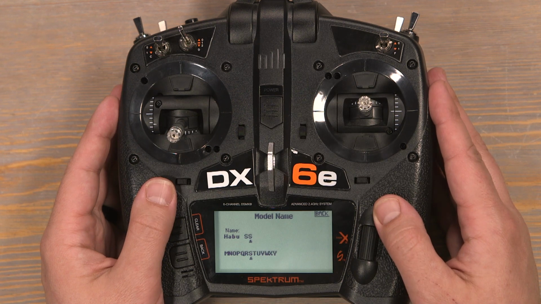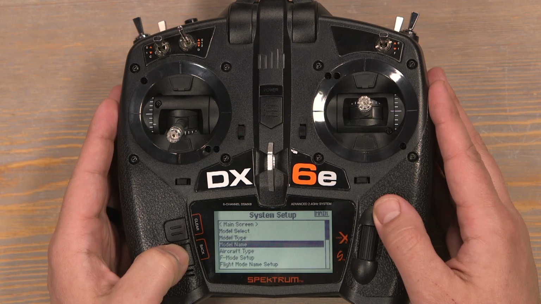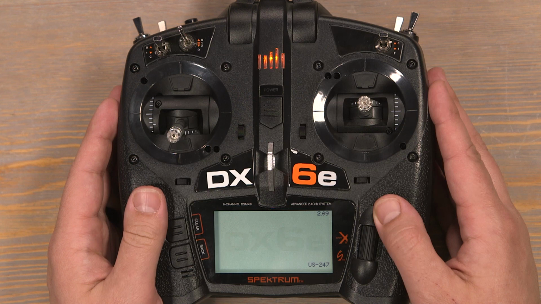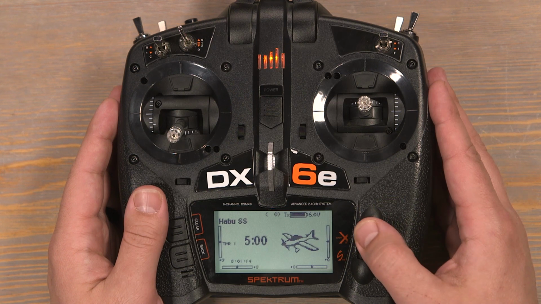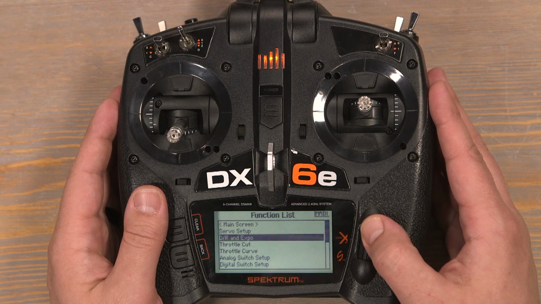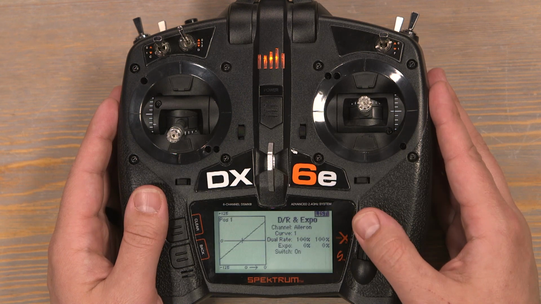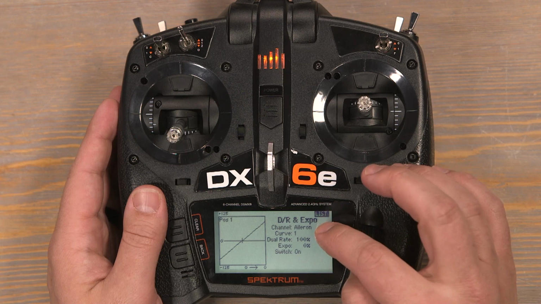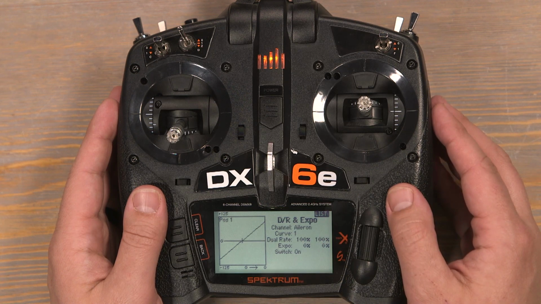Now that the model is named, we'll push the back button and back once more to take us back to the main screen. Now we'll click the scroll wheel and scroll down to DR and Expo to set up our dual rates. Click. We'll start with the aileron channel since that's what's already selected for us.